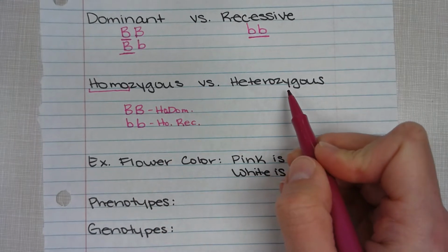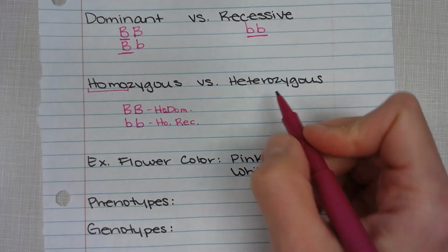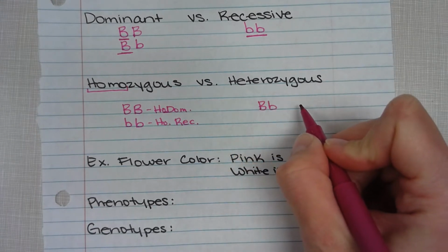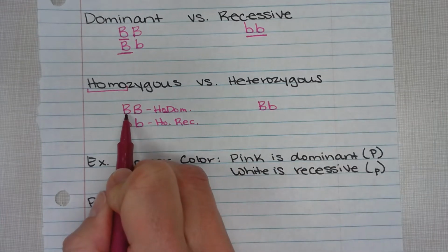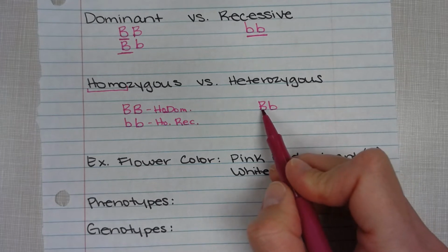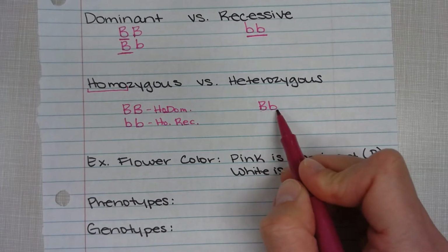The only combination for a heterozygous trait is one of each, one capital, one lowercase. Homo means same, whether it's same capital or same lowercase. Heterozygous is going to mean one of each, an uppercase letter and a lowercase.